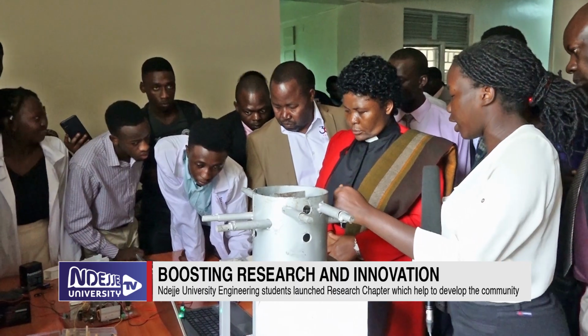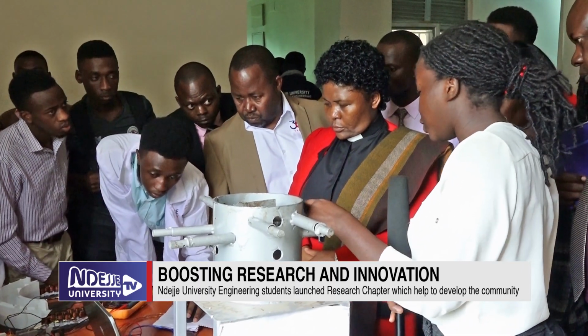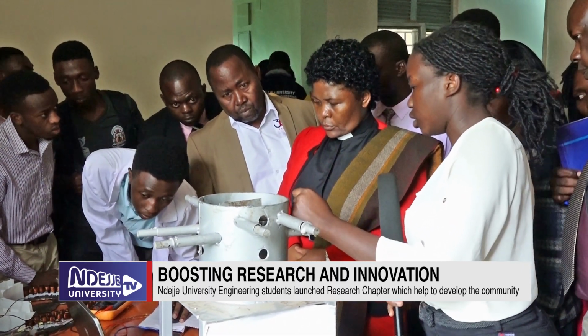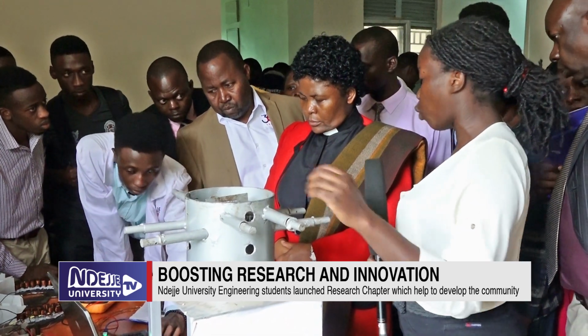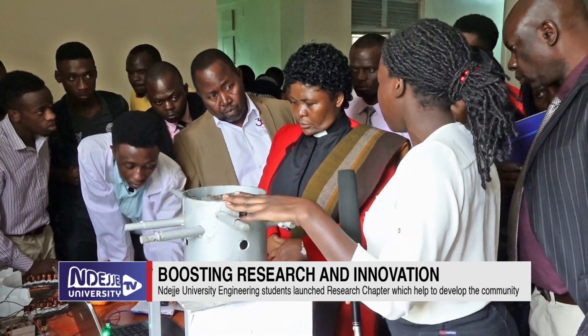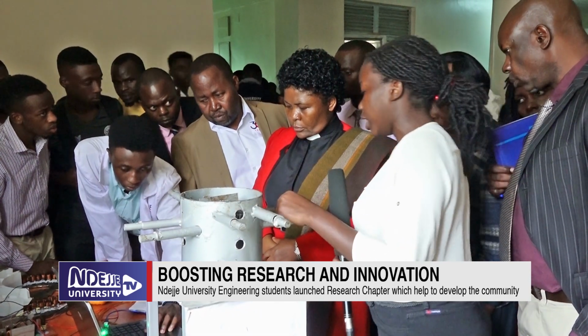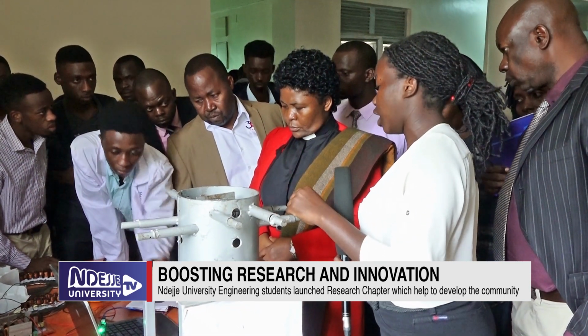The dean said by March there has to be already an improvement on this. Yes, because last year they won a grant of about 6 million for this machine, so they wanted by May there to already be an improvement, and we are going to consider that.